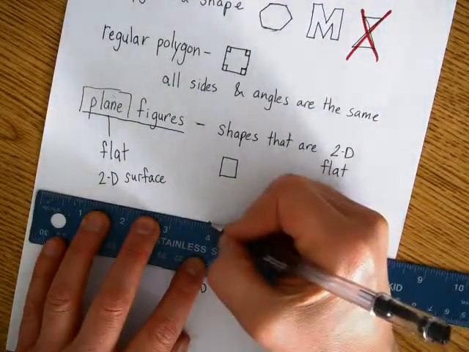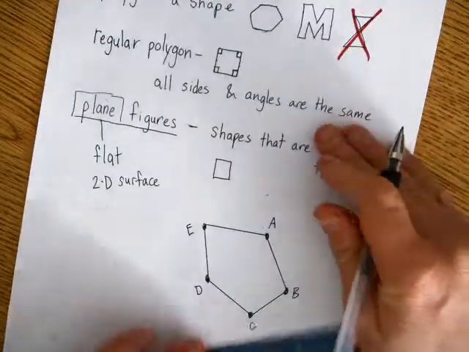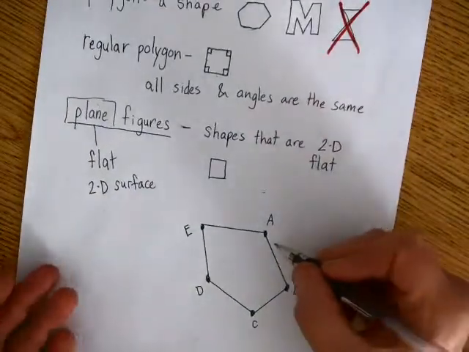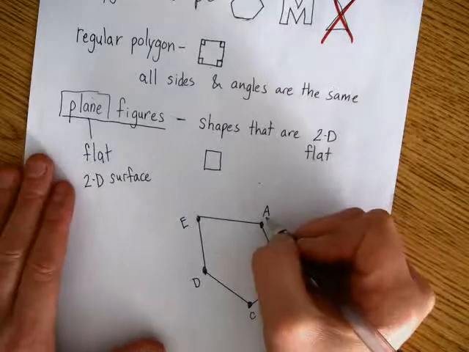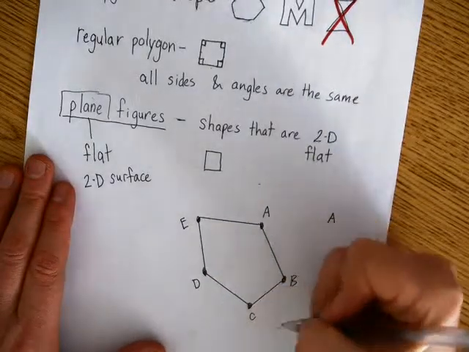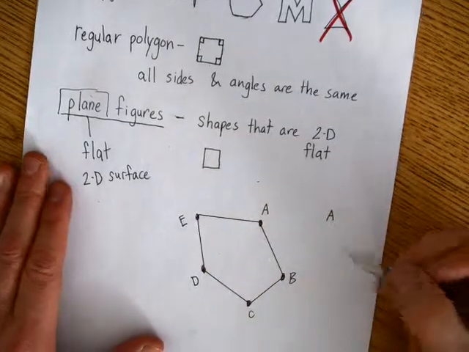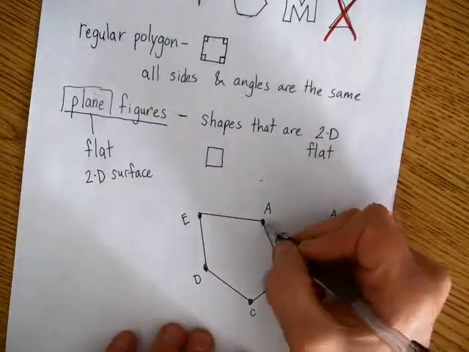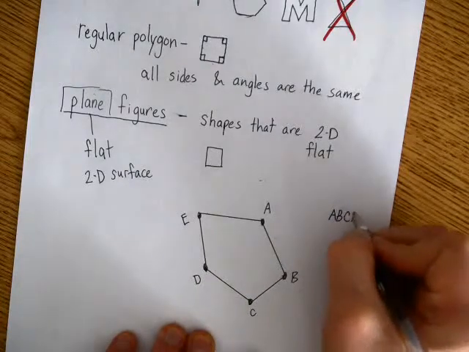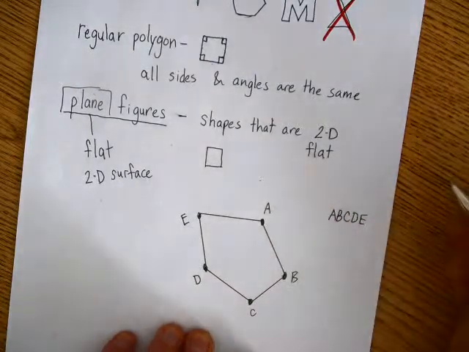So I've created a polygon here with a straight edge. And we want the kids to be able to say, well, this is polygon, and pick a letter to start with, and go right around it, because the lines don't cross. So the name of the polygon can't cross either. So this is polygon A, B, C, D, E. A, B, C, D, E would be one name for this polygon.